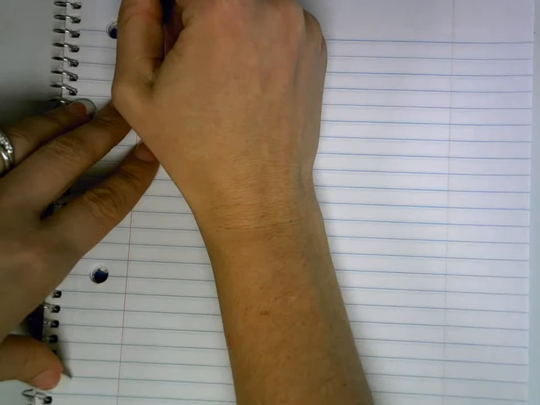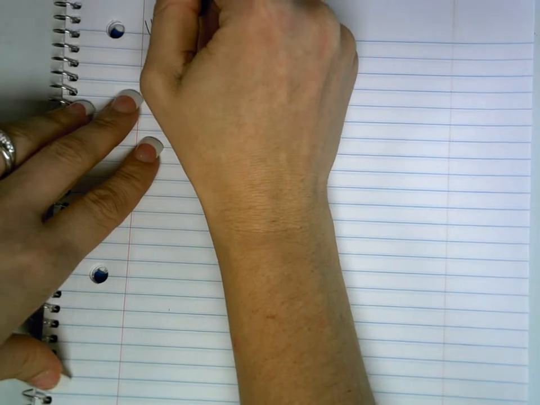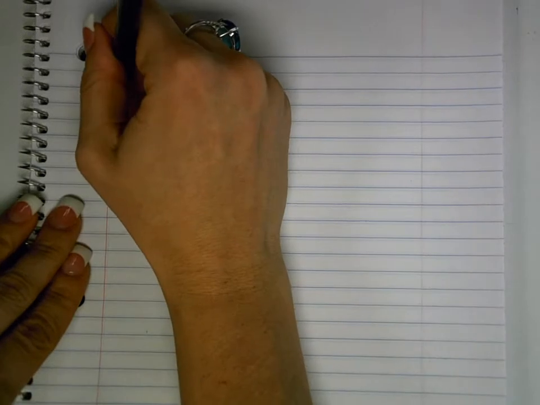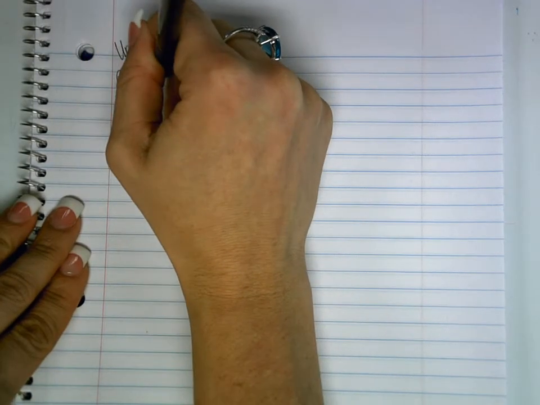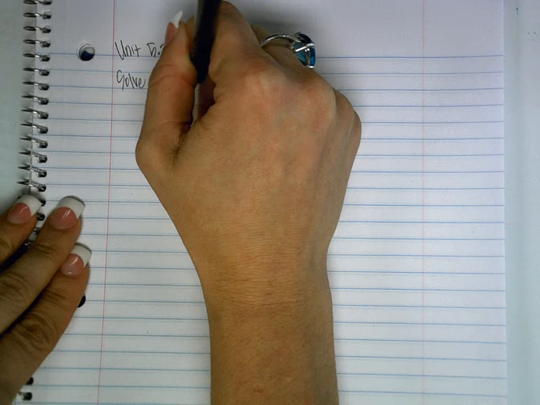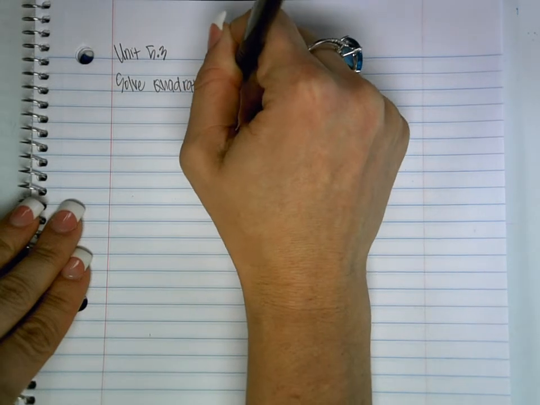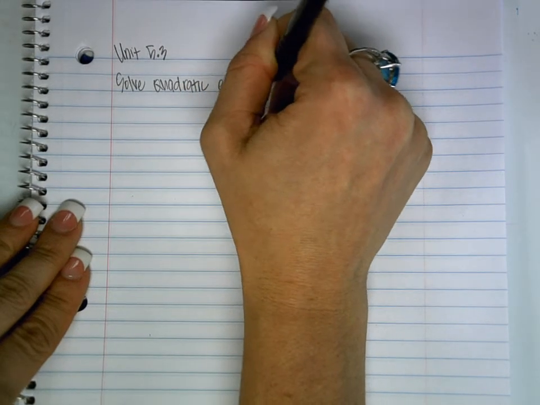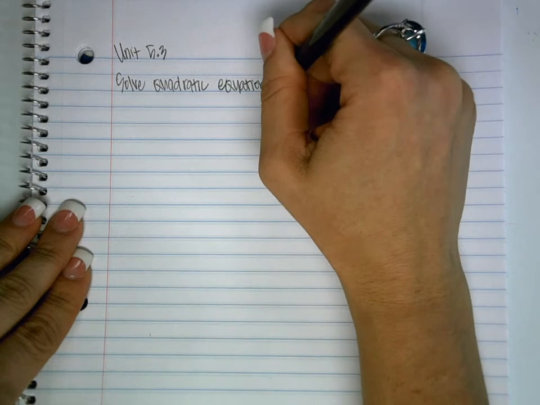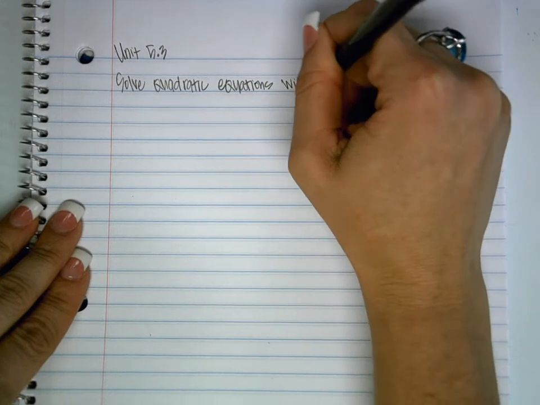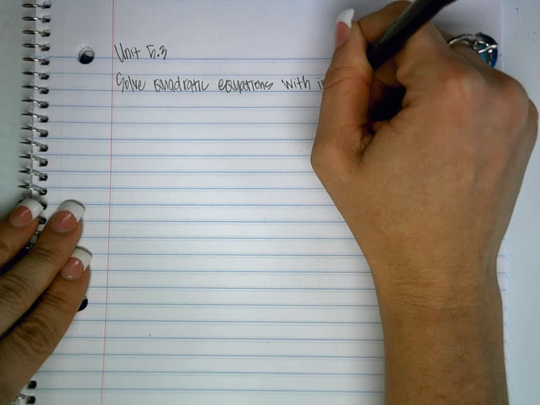All right, so we are going to keep working with imaginary numbers. We're going to be working with imaginary numbers for pretty much the rest of this unit. Today we are on unit 5.3, and our concept for today is we are going to solve quadratic equations with imaginary numbers.